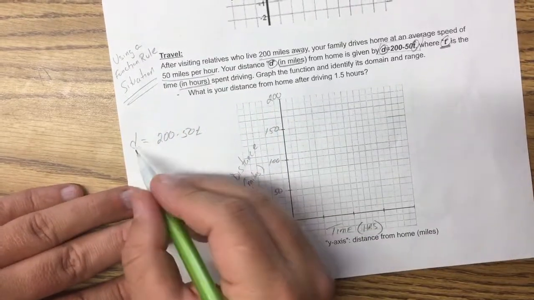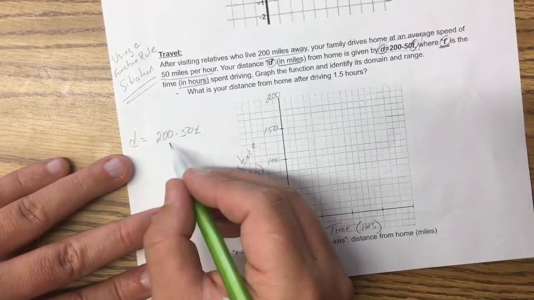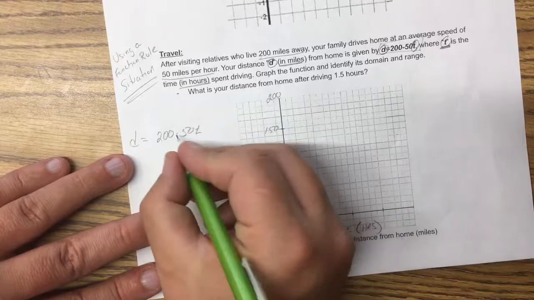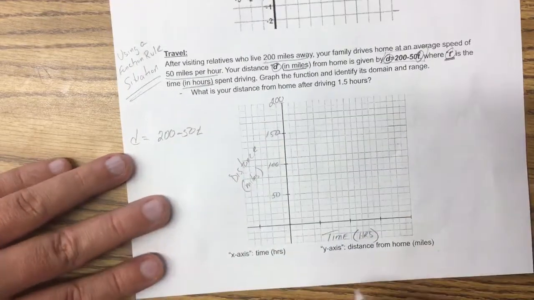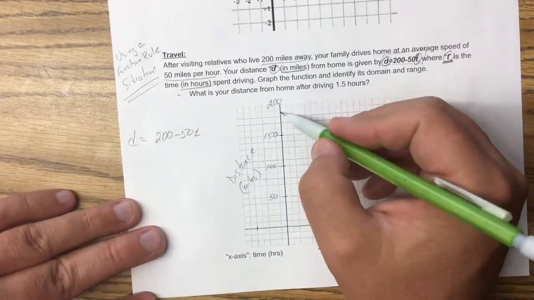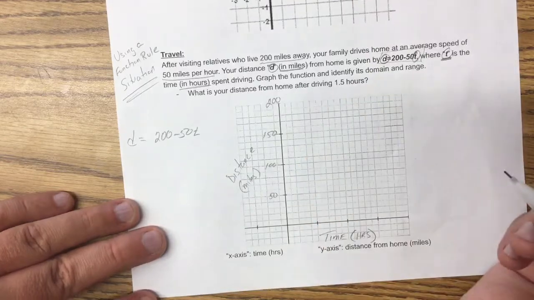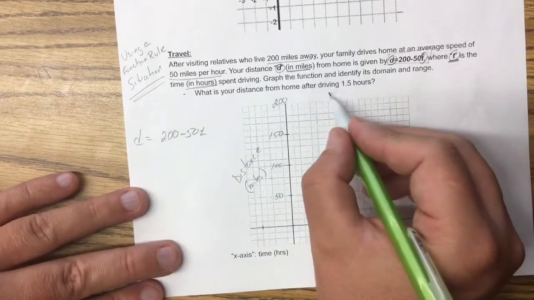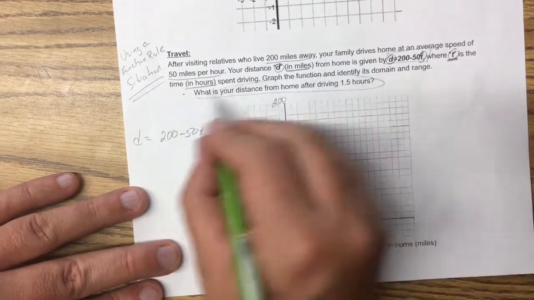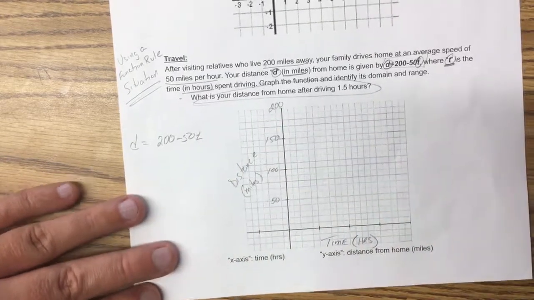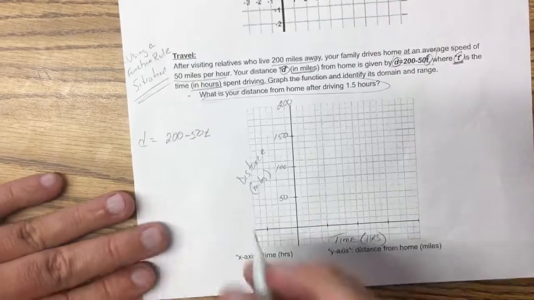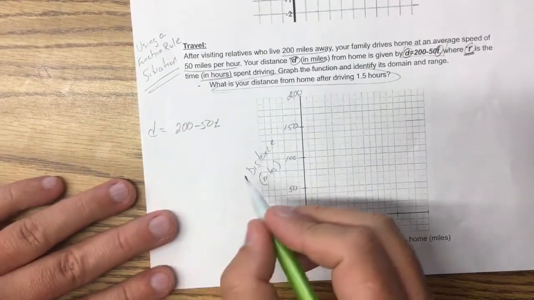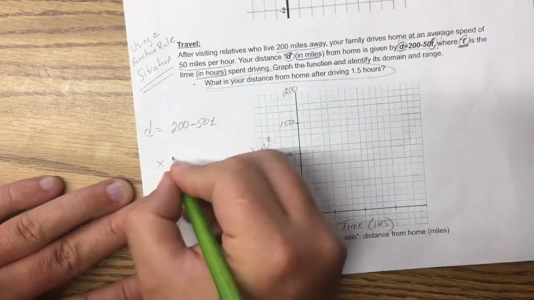So it says our distance that we have to drive is equal to 200 minus those 50 miles each hour that we drive. And now from here, I knew that the maximum distance I had to drive was 200, so that's set up. And now I can just try to solve and eventually be able to graph and solve for this question right here. What we have right here is a quick math problem that we can do x's and y's for.